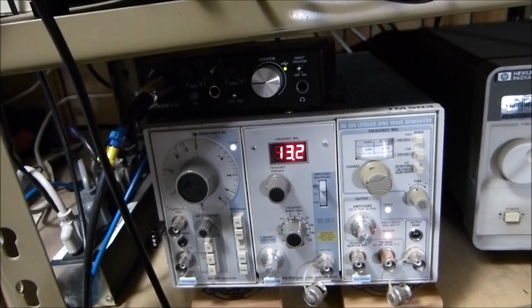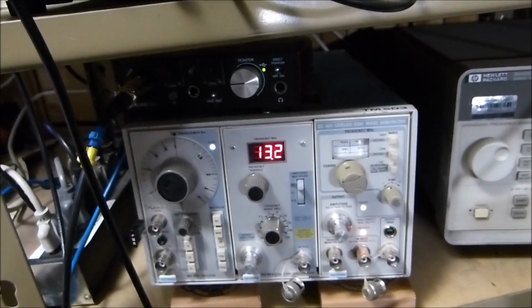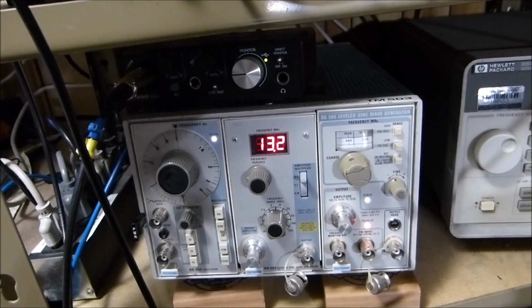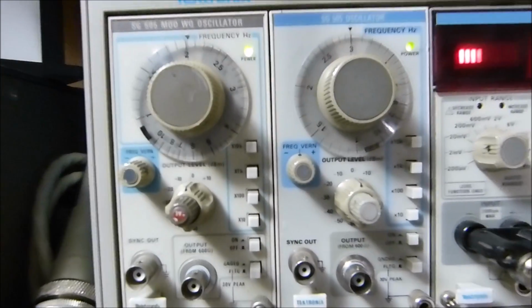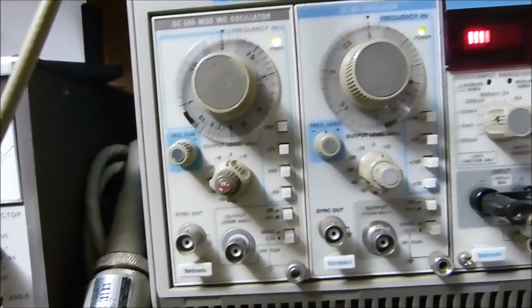works really good. It doesn't have the specifications, the ultra low THD like these little SG505s do, but these are getting to be pretty hard to come by, I think, and quite expensive.